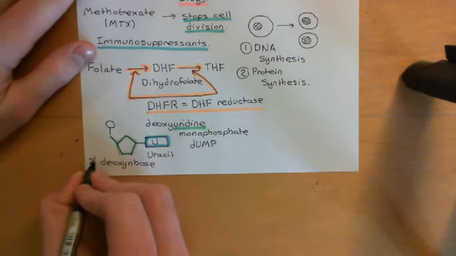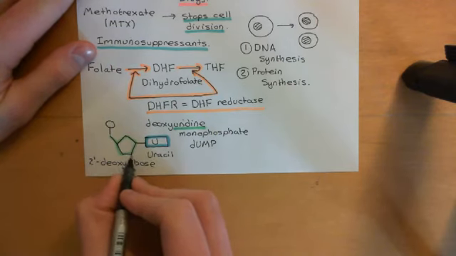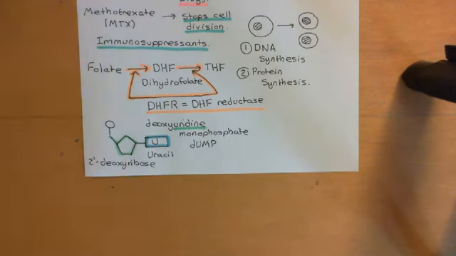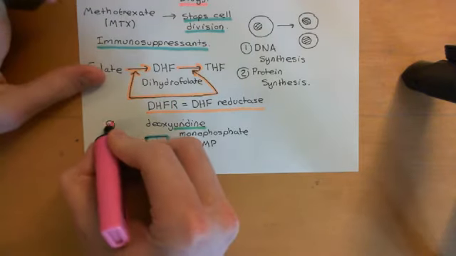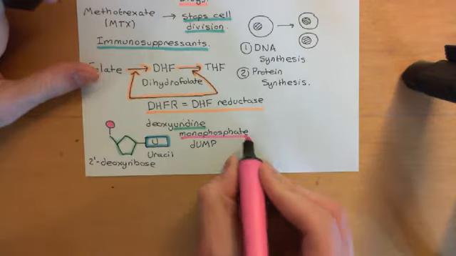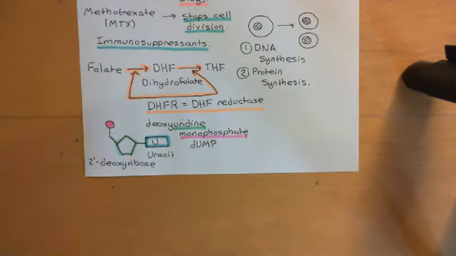Specifically, it's 2' deoxyribose, which means that there's no alcohol group coming off the second carbon of the ribose ring here. So that's 2' deoxyribose represented by that green pentagon there. Then it's going to have a single phosphate group coming off this, which is that purple blob up there. So this now represents deoxyuridine monophosphate, dUMP.